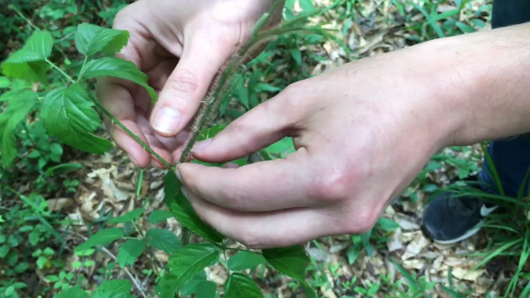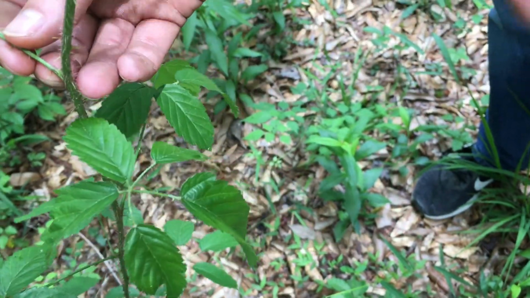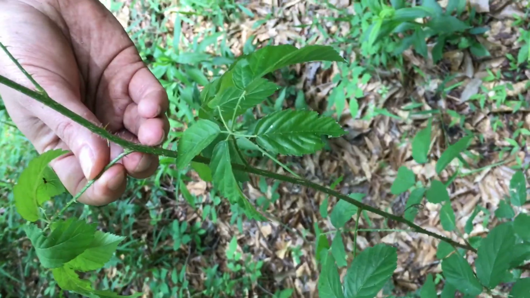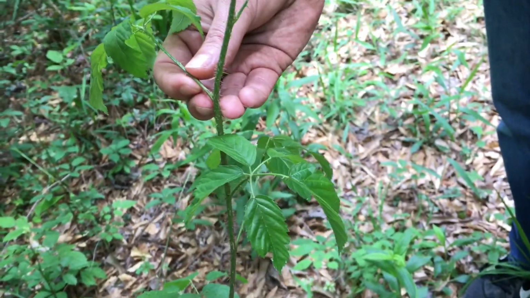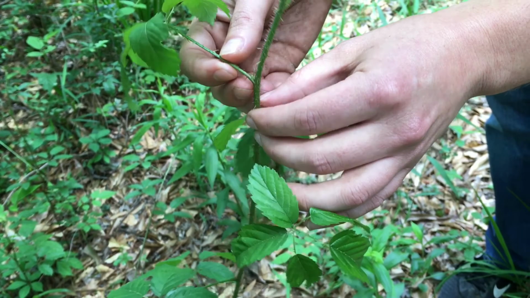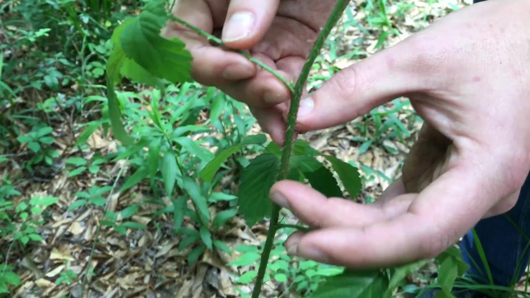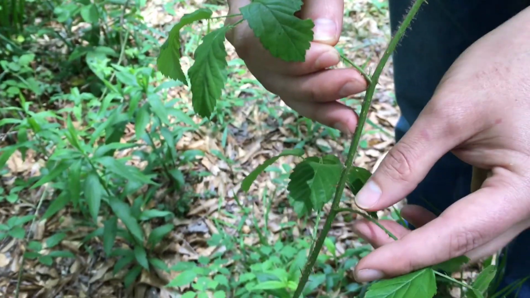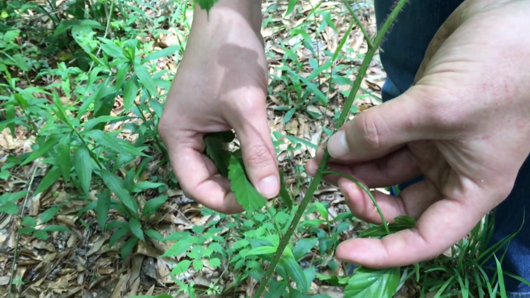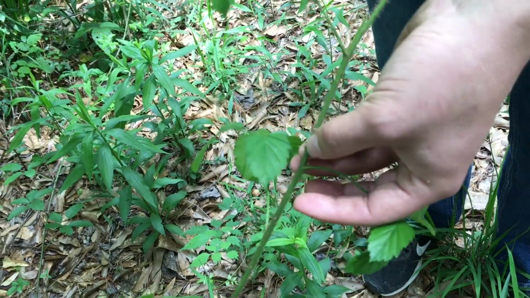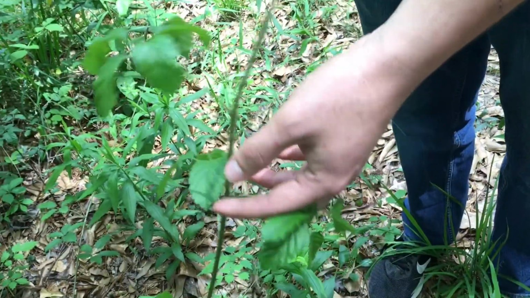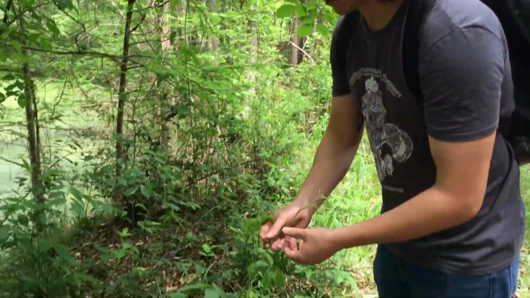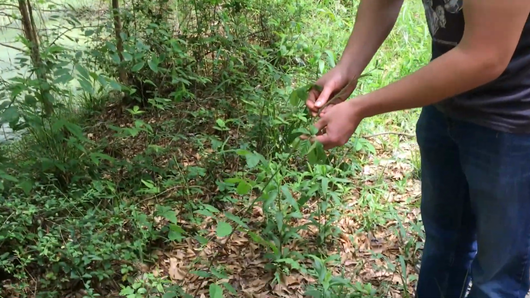So next, let's try to identify the leaf arrangement. Leaf arrangement basically describes how many leaves are attached per node, and the node is the point at which the leaf attaches to the stem. So here we have our one palmately compound leaf, and at this node where it is attaching to the stem, there is only one. Moving farther down, I see another one, and then another one. Because it has only one leaf per node, this describes an alternate leaf arrangement on this blackberry, okay?